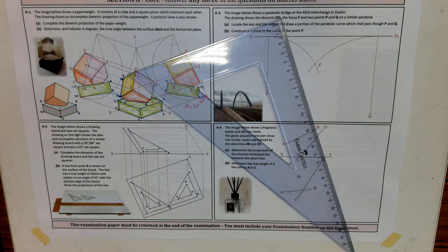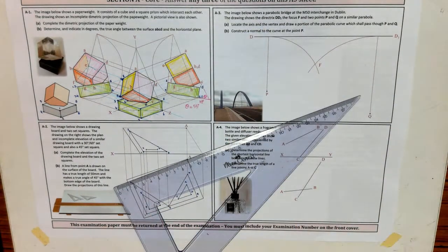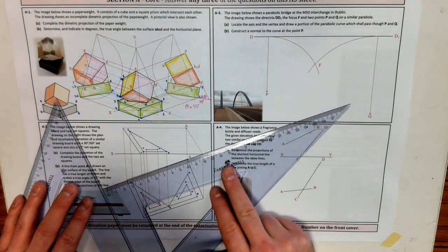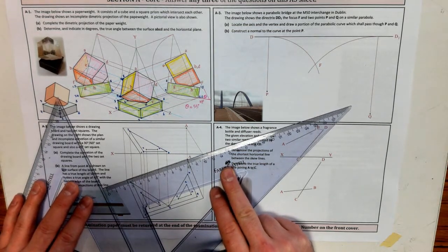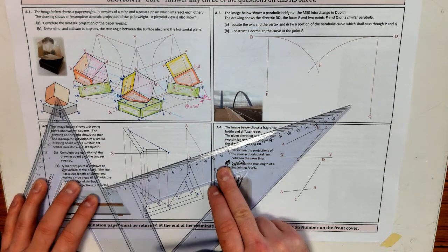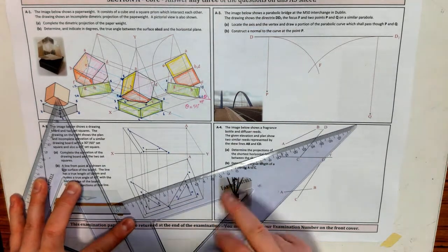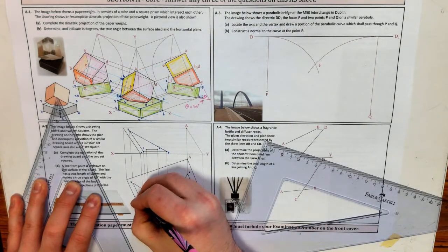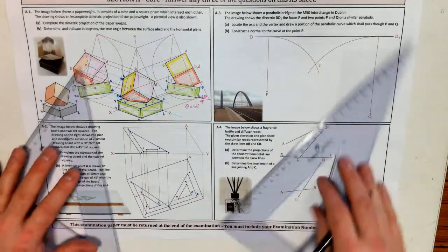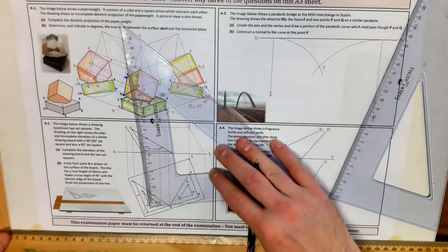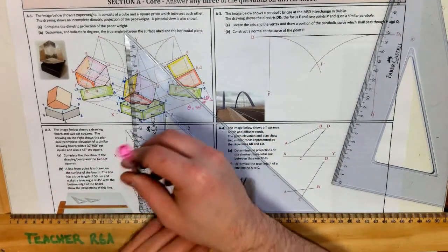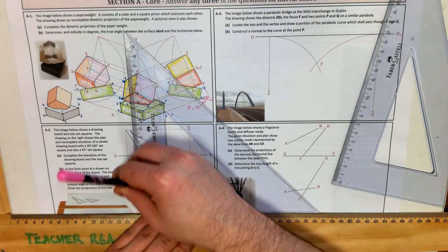Okay, so take a different colour. What I'm going to do, I'm going to do a little trace line projection around. So I'm going to go parallel to the edge here. Okay, sliding set squares, slide it down to 0.5. Okay, so you're bringing 0.5 over to the edge. Okay, then you're going to bring 0.5 from that position up to hit the edge in the elevation.